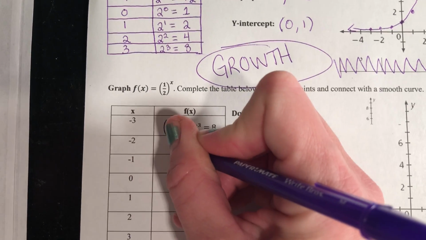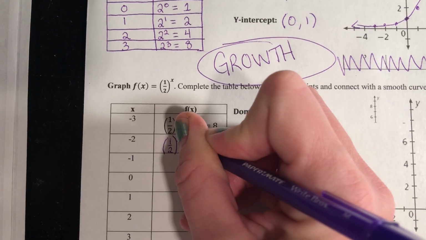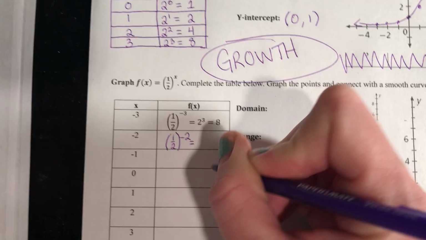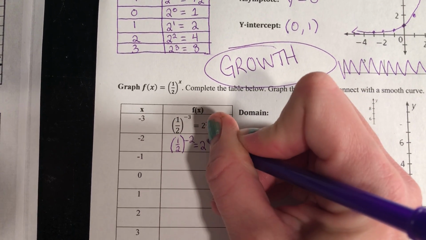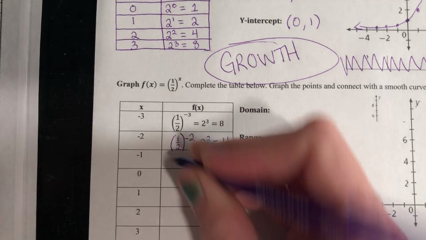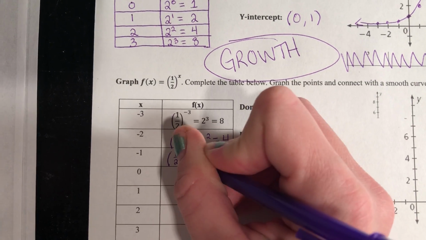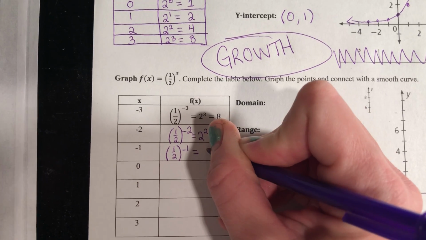Let's try it again. We have then here 1/2 to the negative second power. This here would equal 2 to the second power, which equals 4. And we keep going. We have 1/2 to the negative first power. This will equal 2.